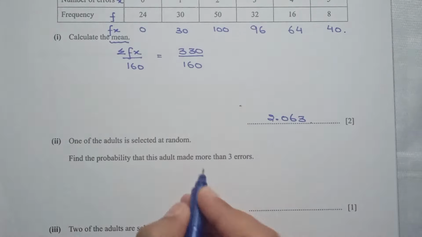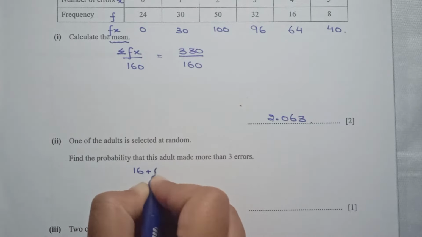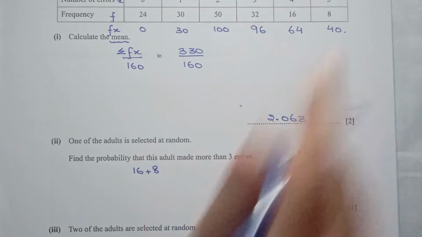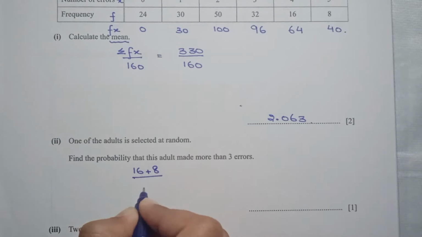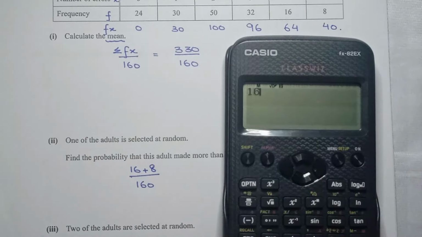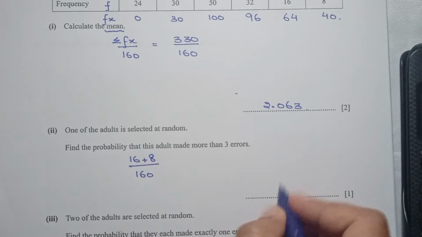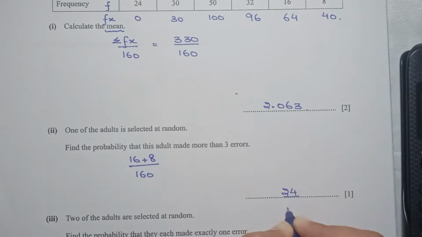So 16 plus 8 is 24. So the probability is 24 out of 160, right?